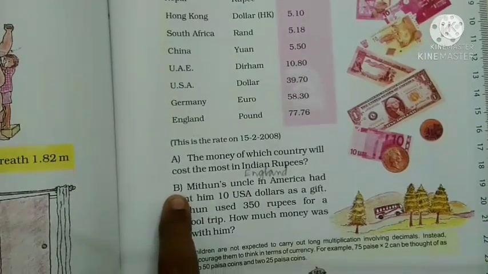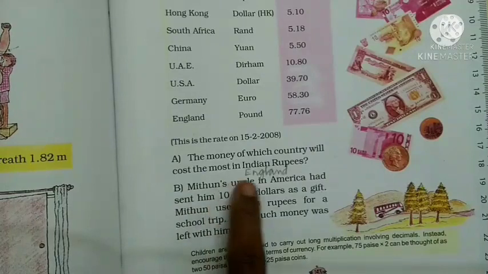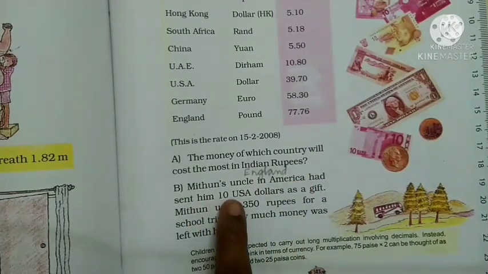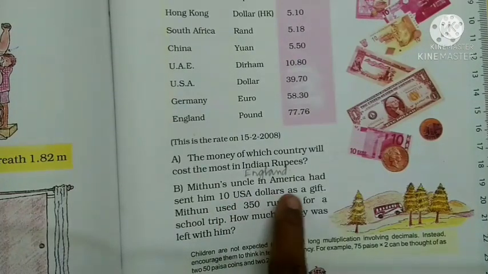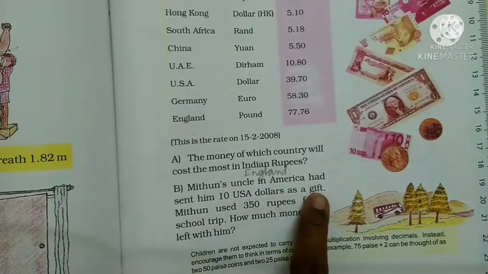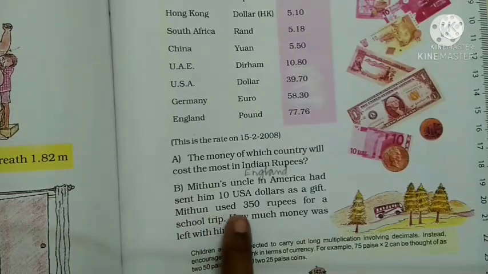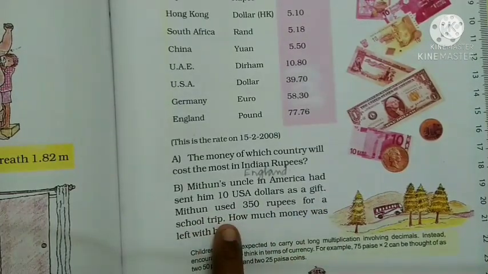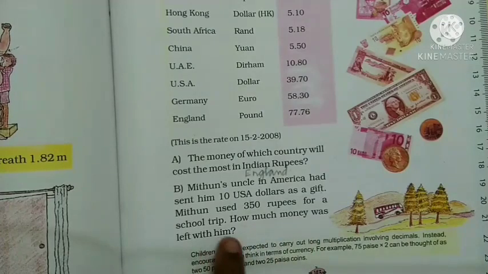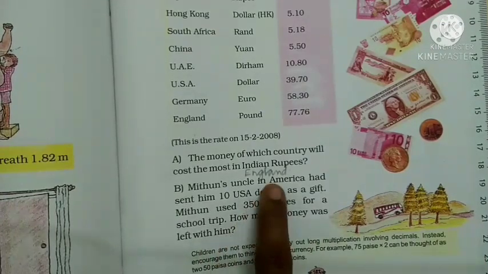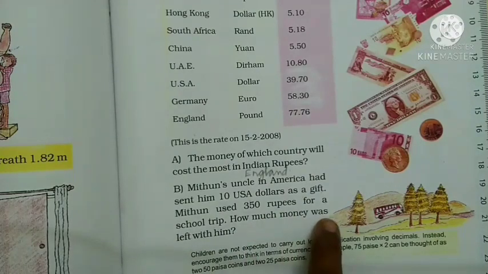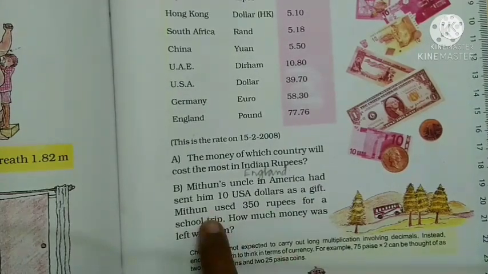Question number B. Mithun's uncle in America had sent him 10 USA dollars as a gift. Mithun used 350 rupees for the school trip. How much money was left with him? So in this question, we want to find out how much money was left with him.